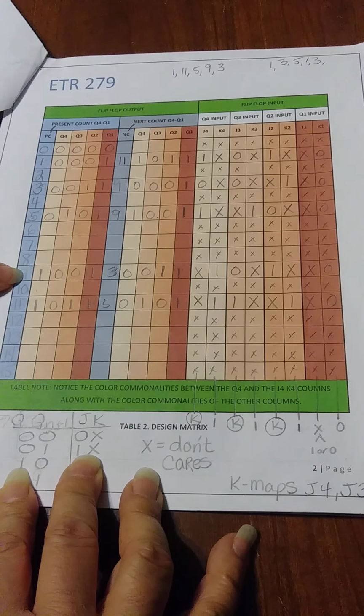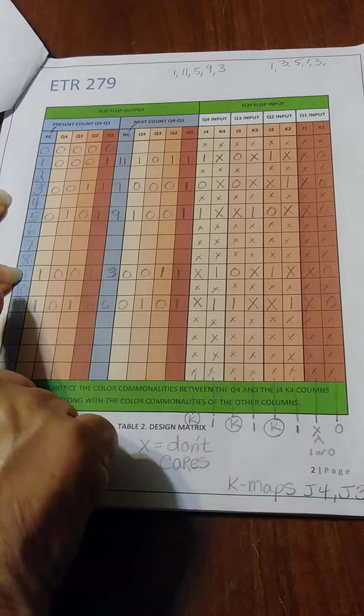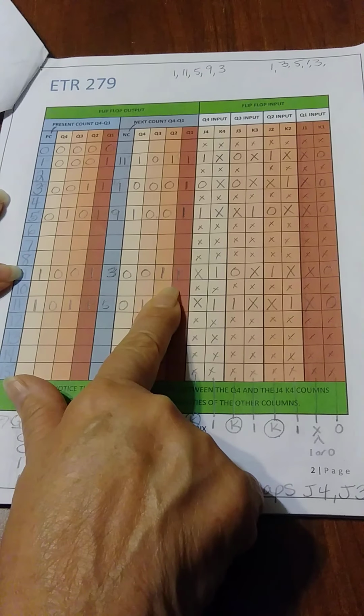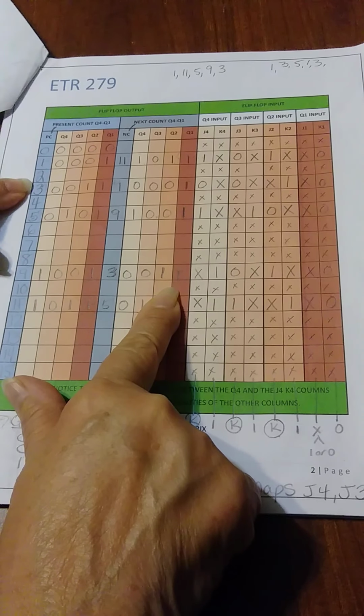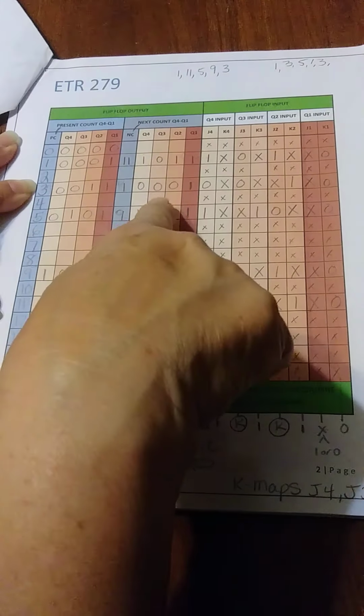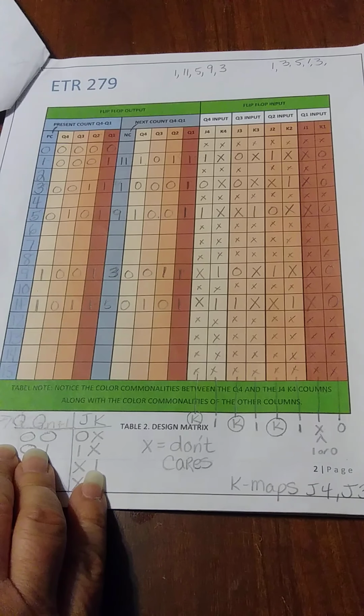Then the present count is 9. The next count is 3, so we're going to use the natural 3. We go up to the natural 3 present count, and the next count would be 1. And then it's going to go right back where it was. So it will count 1, 3, 5, 1, 3.